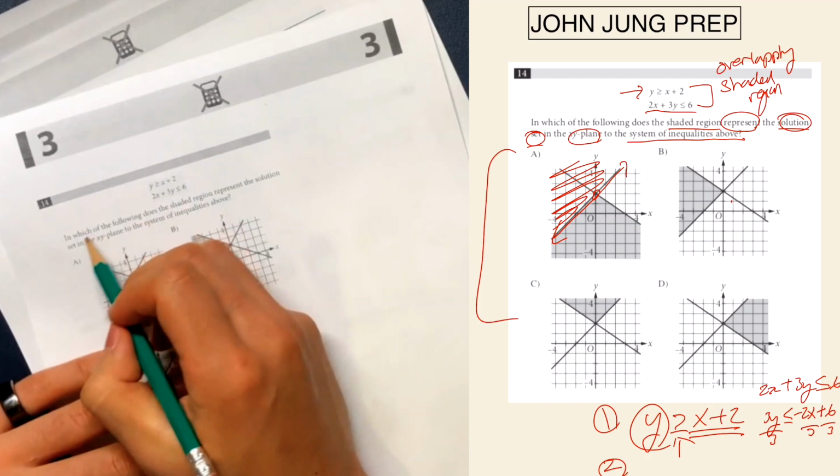Y has to be less than or equal to minus 2/3 x plus 2. And the other line is this one, and obviously the slope is going to be negative, and it's going to be less than, which is going to be shading the lower side. So our graph is going to be this one right there, and it's going to shade the lower side because the y is less than, right? So the overlapping region is right there, and which one has that? Choice B.